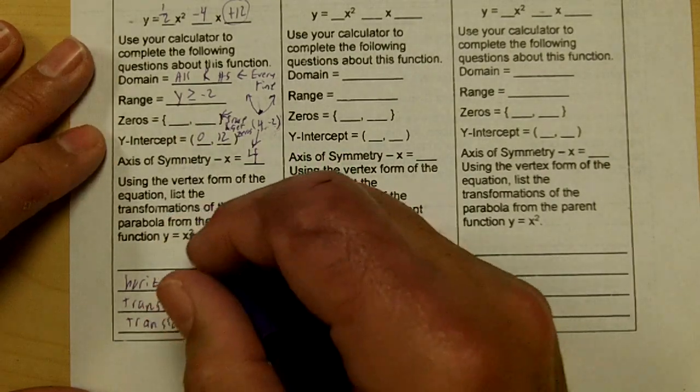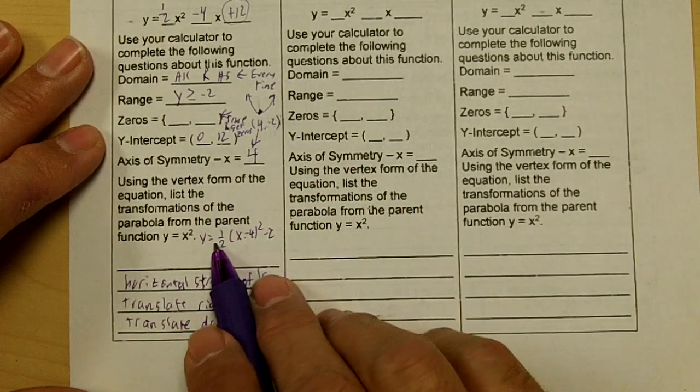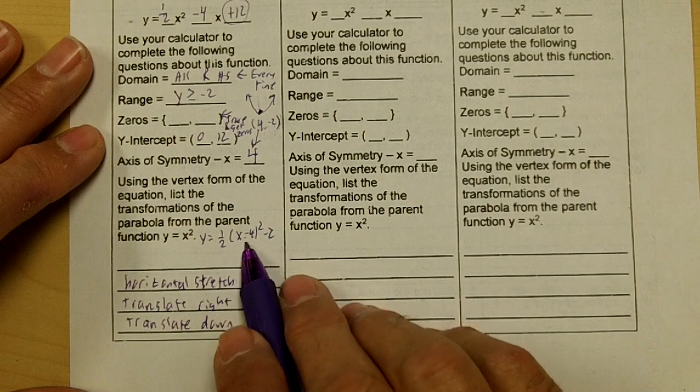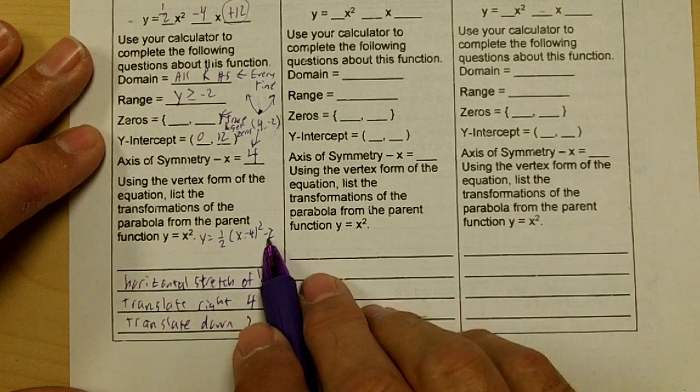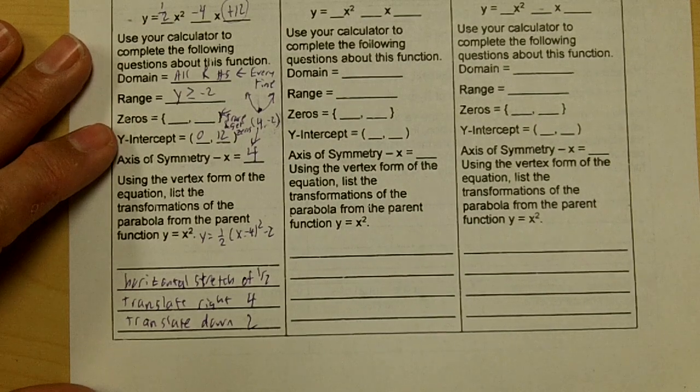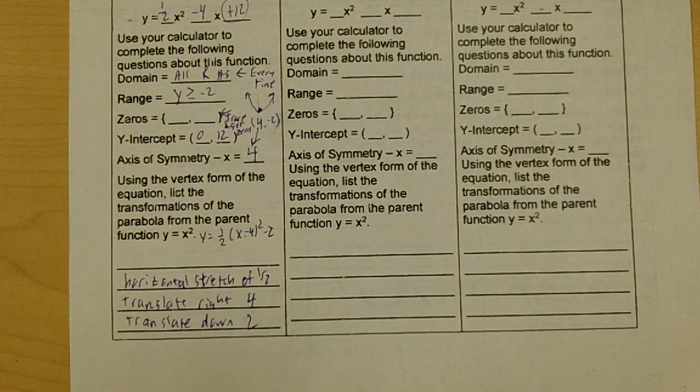And then this right here, remember, the notes are on the backboard. The negative reflects it. This is going to be a vertical or horizontal stretch. This is left or right, and this is up or down. Finish this up today. You're going to do well. When you finish this up, work on your star review. If you finish that up, work on your test review. So you have plenty to do today.